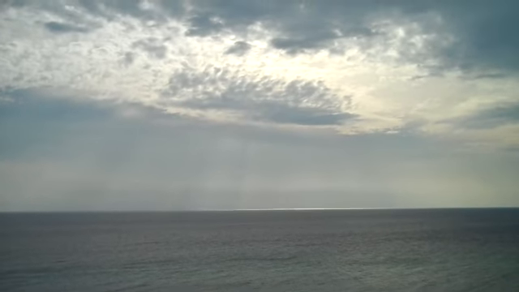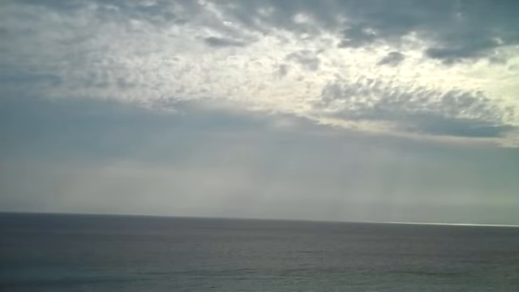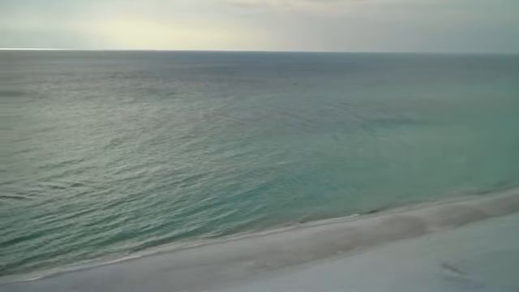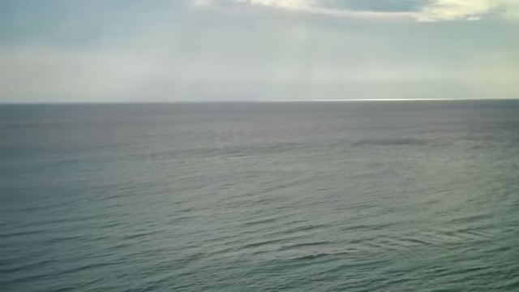Okay, let's make this fun. Here's the beach view today. Pretty cool. Let's stand up a little bit. Look down there. Not many people here. Real pretty though.